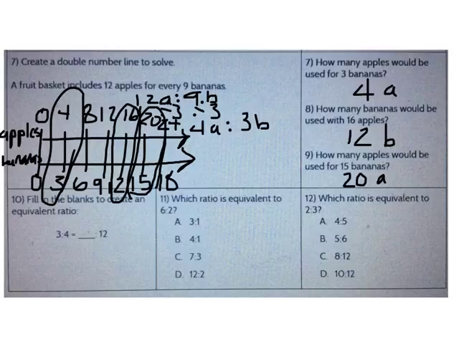I can use my double number line to solve equivalent ratio problems. Now let's fill in the blanks to create an equivalent ratio. 3 to 4 equals blank to 12. First, what did I multiply by to get to my new ratio? I multiplied by 3, so I have to do 3 times 3 to fill in the blank. The correct answer is 9.